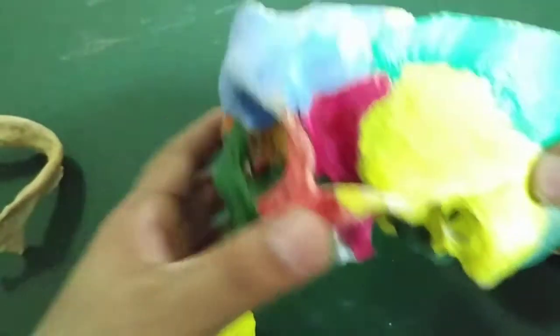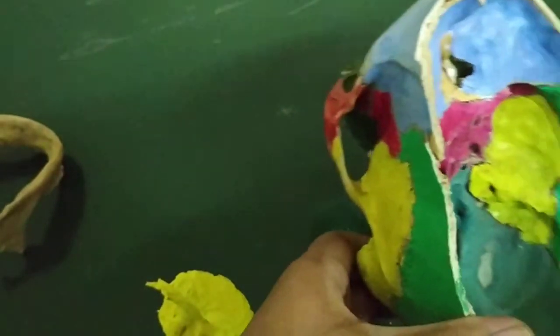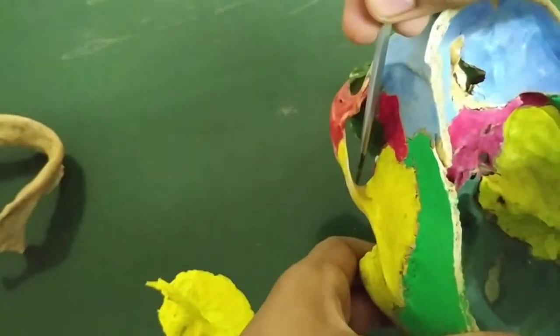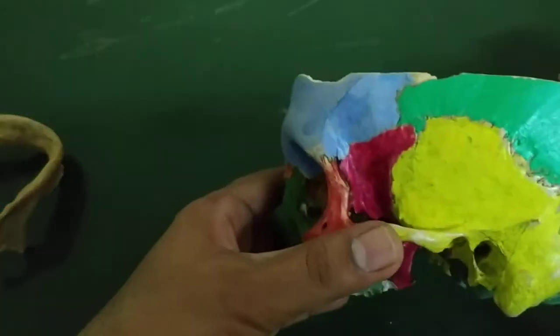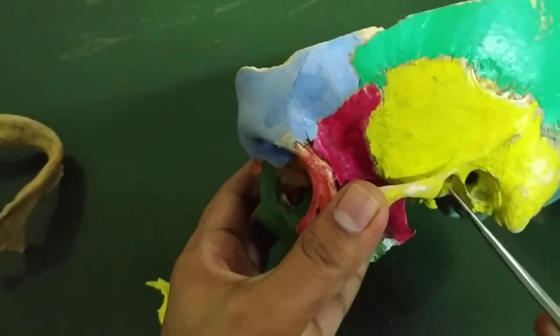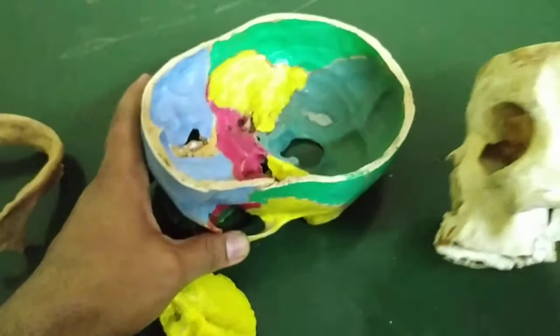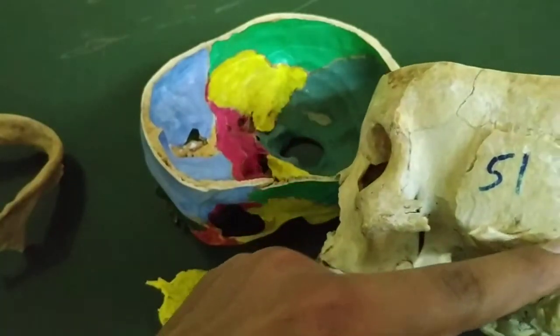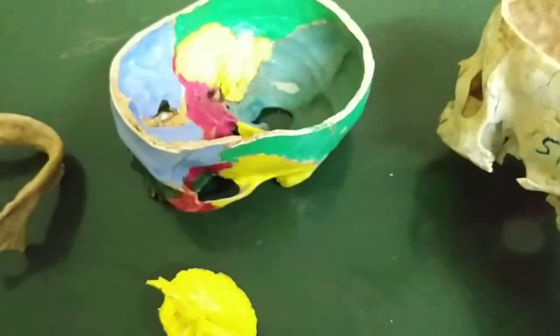Here you can see the anterior root, and here is the posterior root. Turning it laterally, the posterior root is continuous with the supramastoid crest, as you can see clearly over here also.